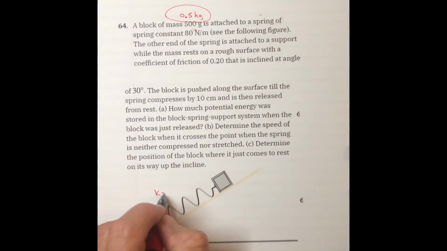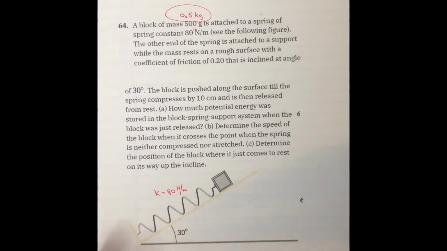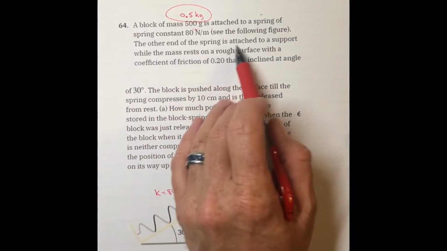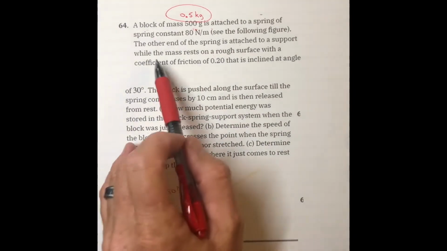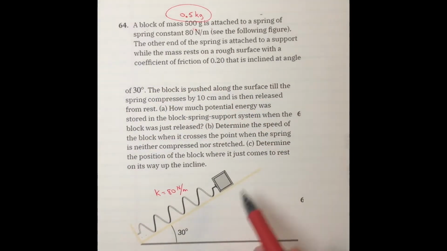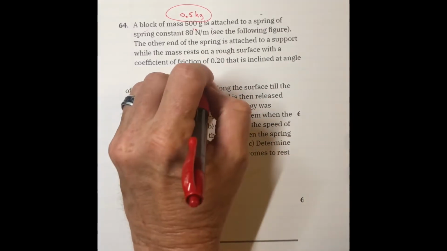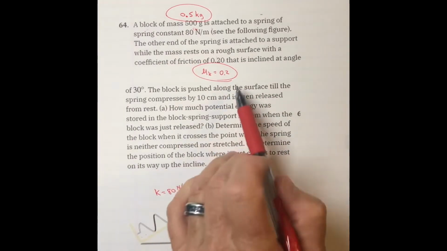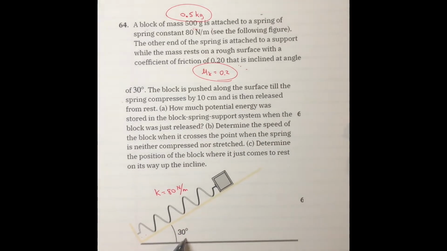So I'll put k equals 80, and the units are nice. They are in the base unit, so that's really nice. Let's see. The other end of the spring is attached to a support. The mass rests on a rough surface, so we've got to deal with friction. Coefficient of friction of 0.2. Okay, I'll keep that in the back of my mind. And it is inclined at an angle of 30 degrees.